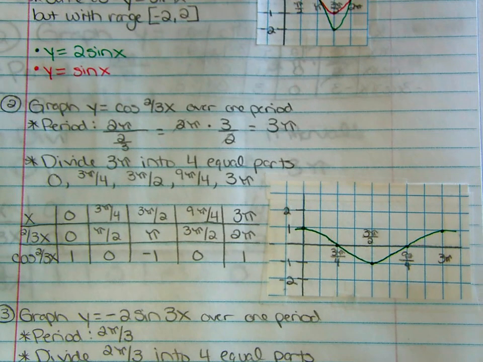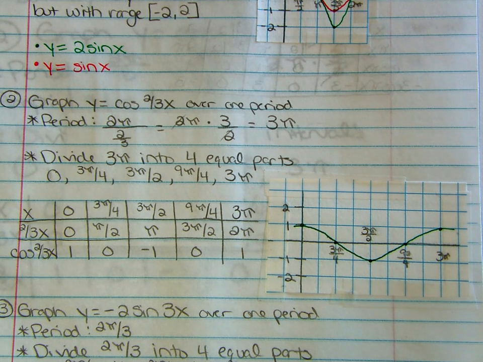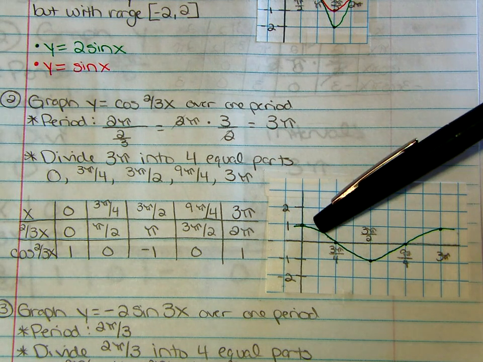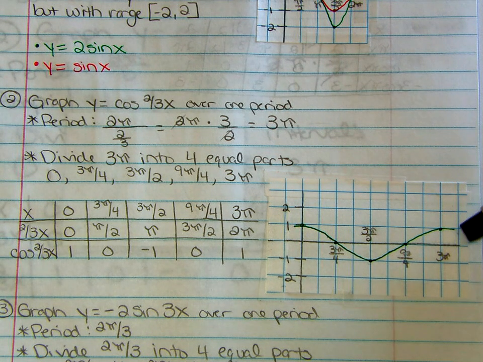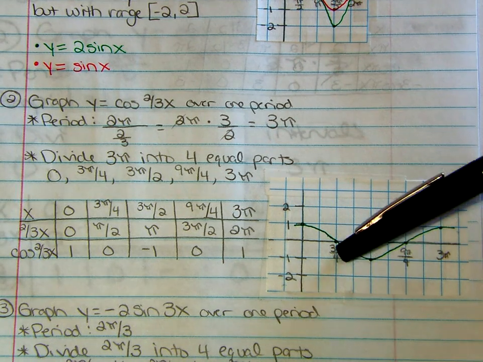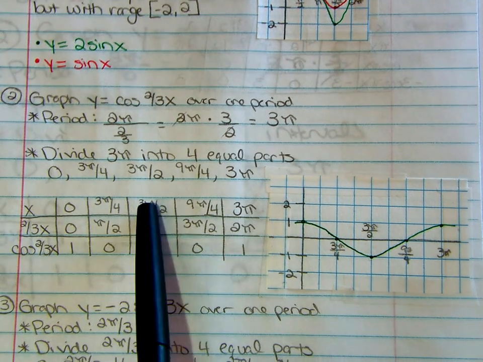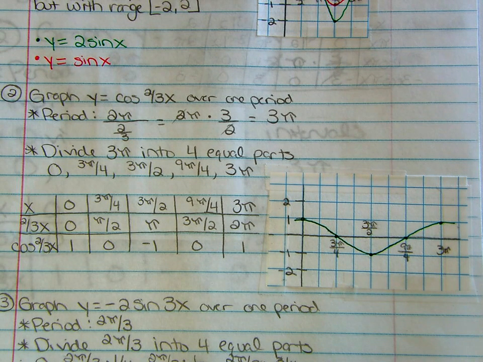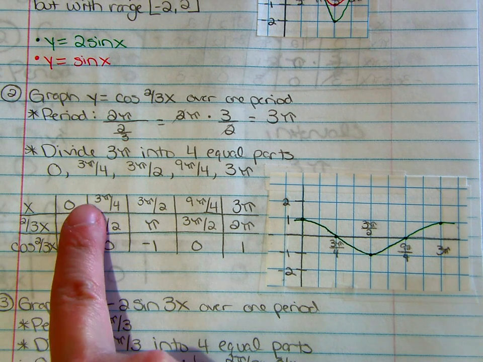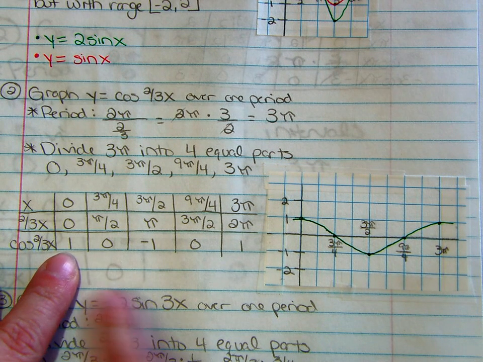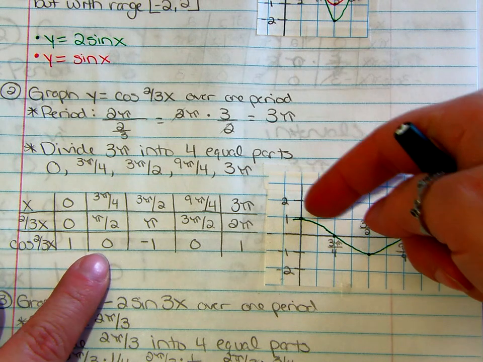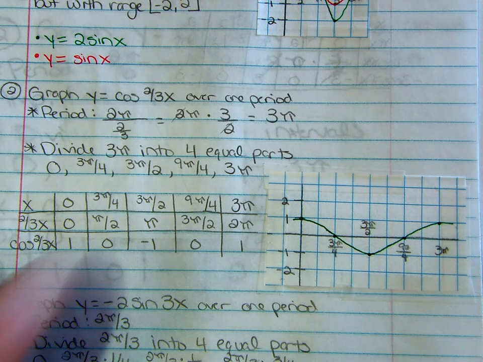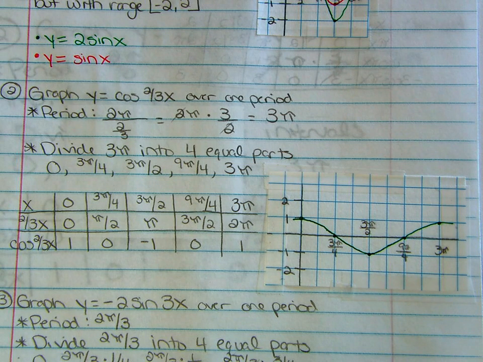Notice from my graph, I start at 0, and I go all the way out to 3 pi. The little breakups on here are these x's that I found, my interval breaks, at 3 pi over 4, 3 pi over 2, 9 pi over 4, and at 3 pi. Then I plug in the values that I computed: when x is 0, my function's at 1, and then 0, -1, and so on. This is a cosine function, so I start it up, and I go down, and I come back up.